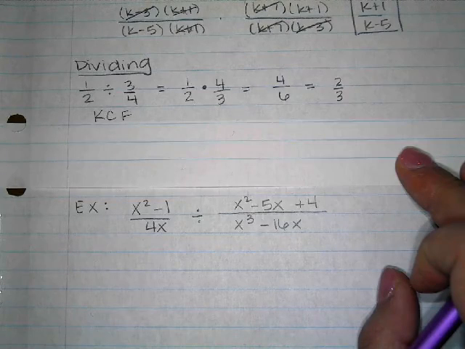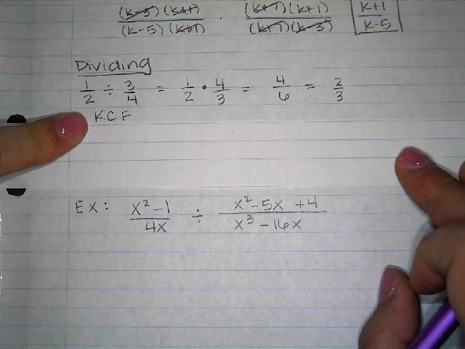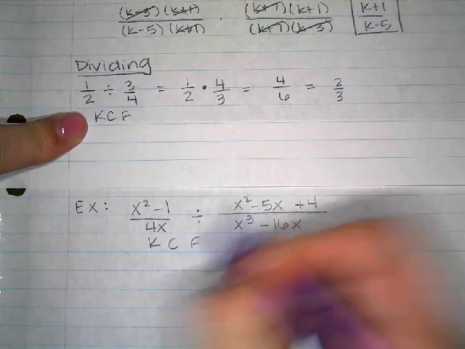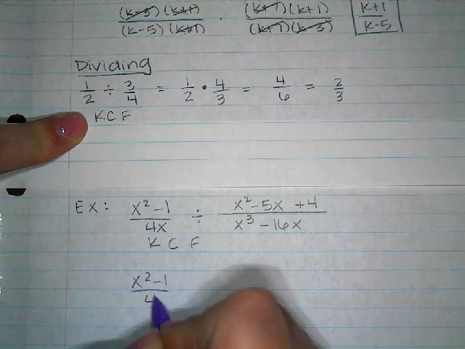So before we even get started, what should we do? Should remind you of Kentucky Fried Chicken. Keep it, change it, flip it. So we're going to keep the first fraction the same. We're going to change it to a multiplication problem instead.